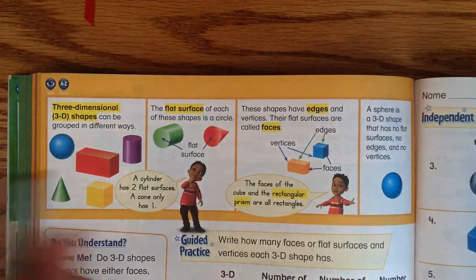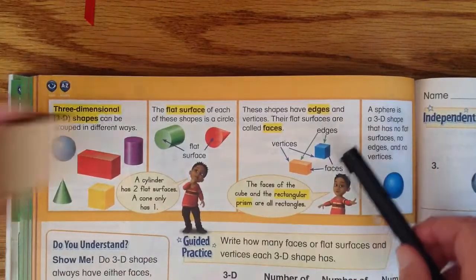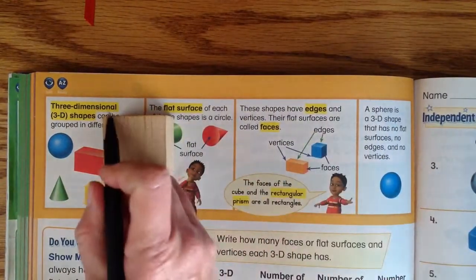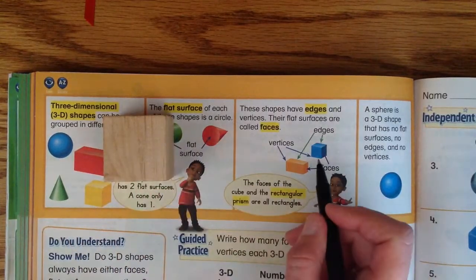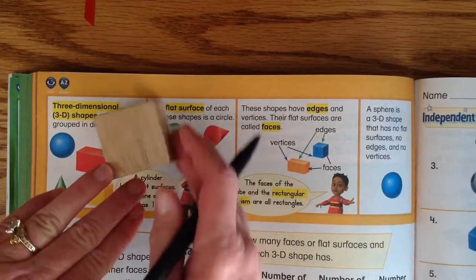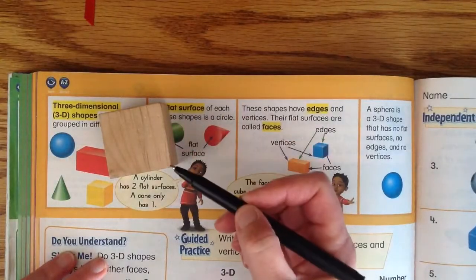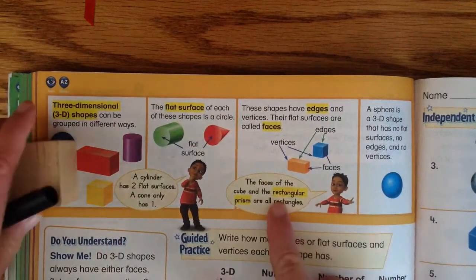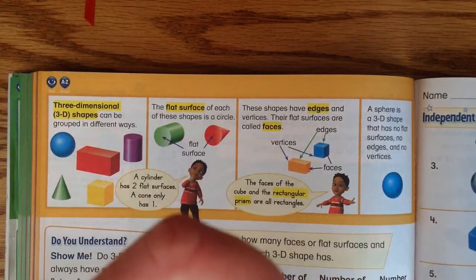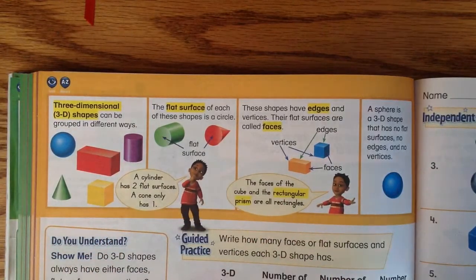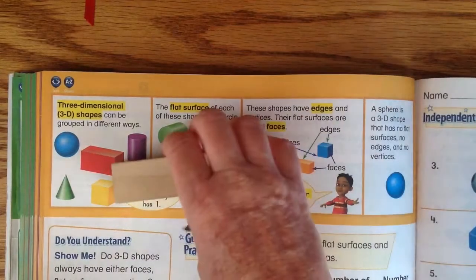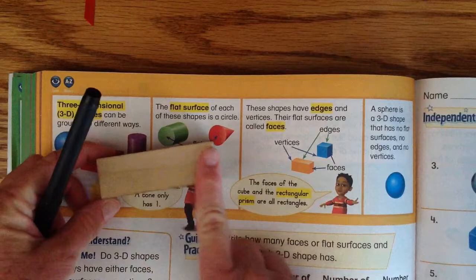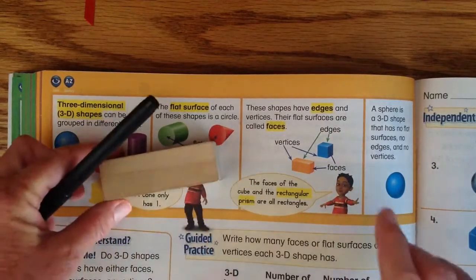Okay, so here we have some drawings of the cube. Okay, and it's showing the edges right along the edge. The faces are the flat sides, and the vertices are the points. Okay, it says the faces of the cube and the rectangular prism are rectangles. So here is a rectangular prism. See how it's longer on one side? So it's got a face of a rectangle.